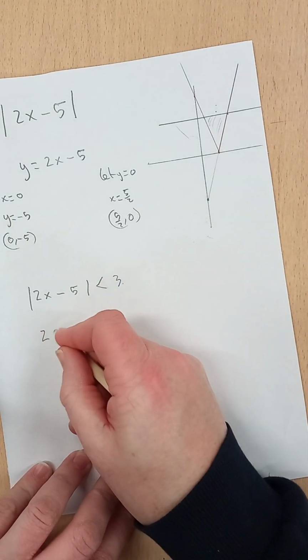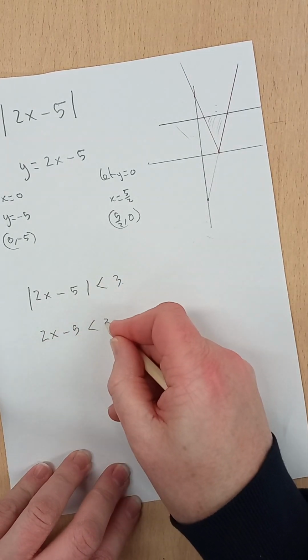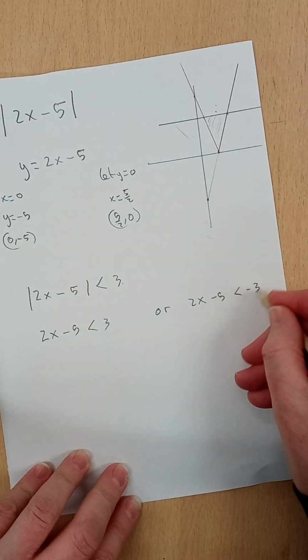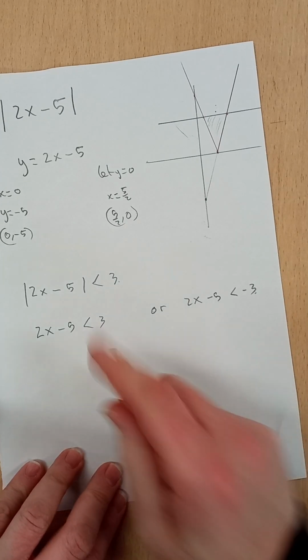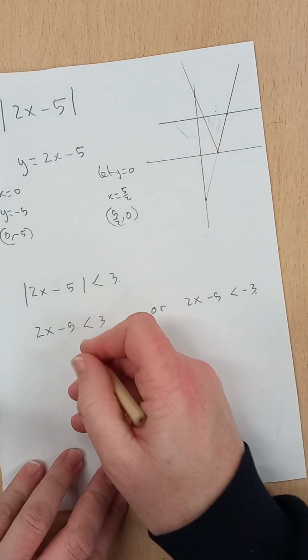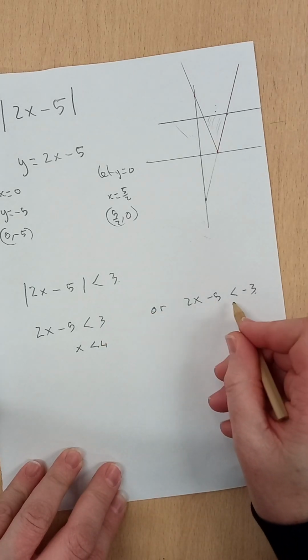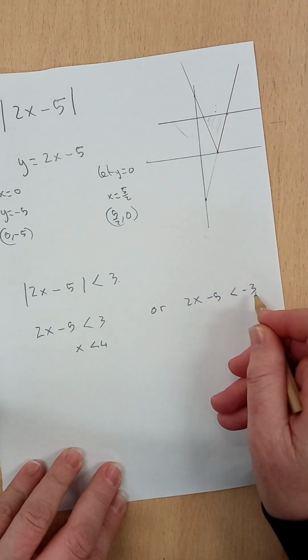I can just go 2x minus 5 less than 3, or 2x minus 5 less than minus 3, and solve them both separately. So that's 2x is equal to 8, x is less than 4. And then that's 2x is equal to 2, x is less than 1.